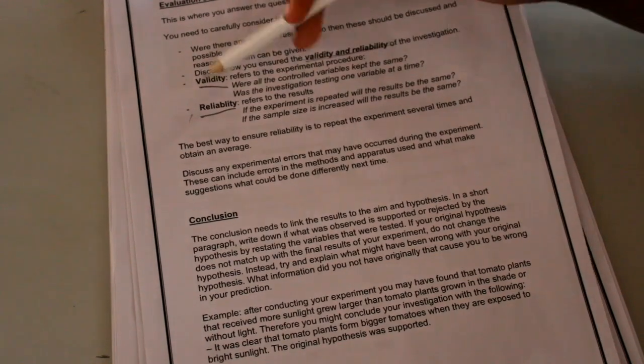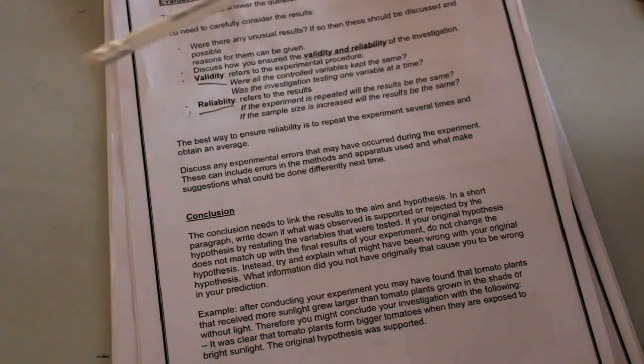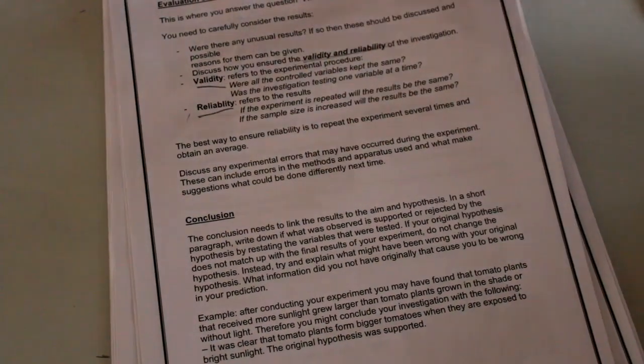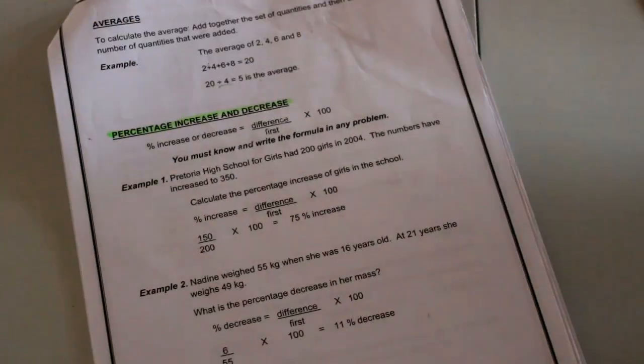Okay, validity and reliability again, and you always need to know how to conclude your data, right? Okay, this one is important. I'm going to work it out with you.